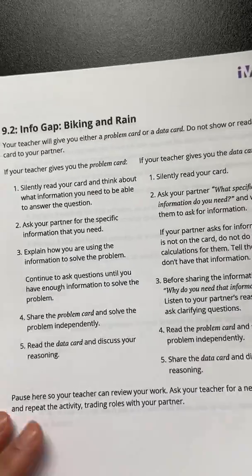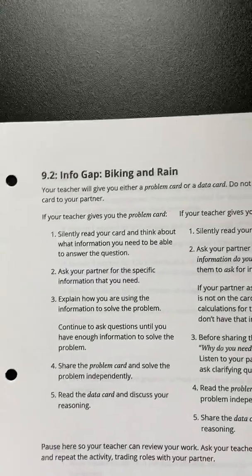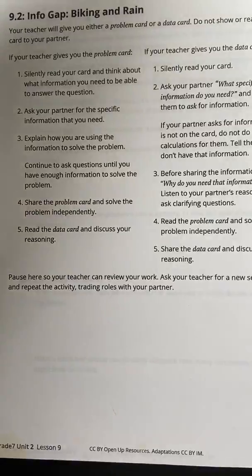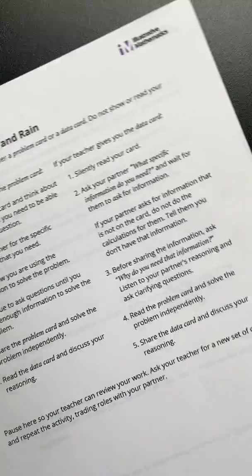All right, so on this page, I have the data cards written out. All this is asking us is if we have data cards. So you're just going to kind of have to play along. Let me get Olaf out of here for you because he's making a mess.